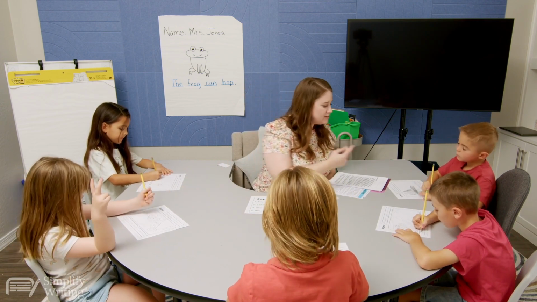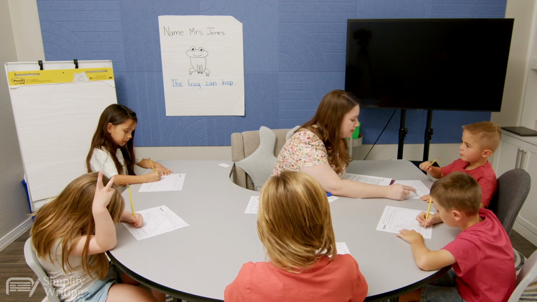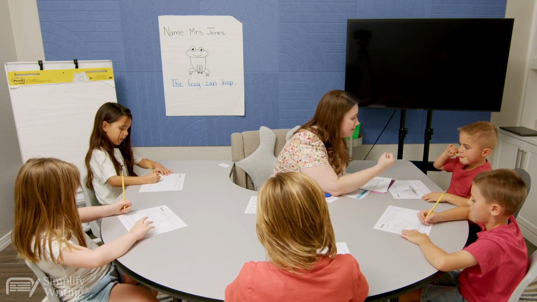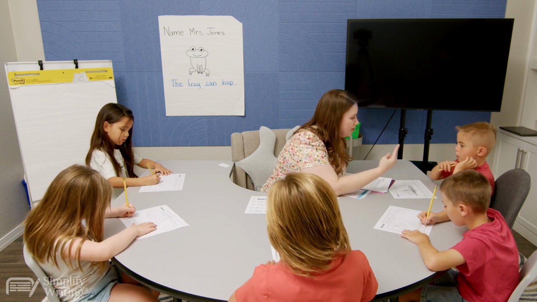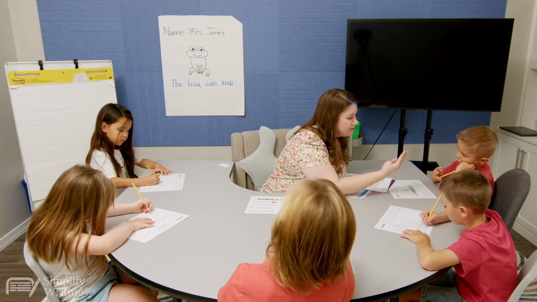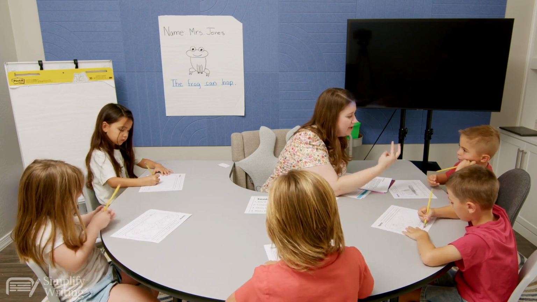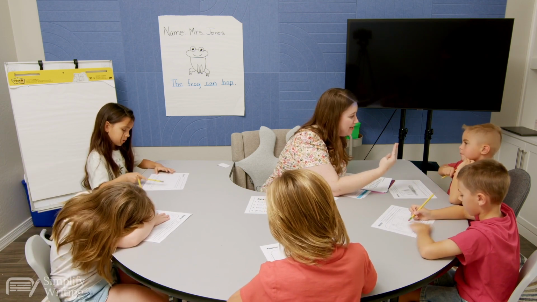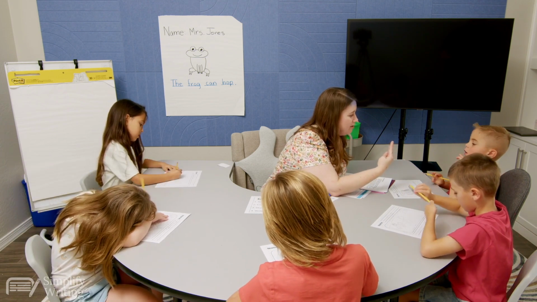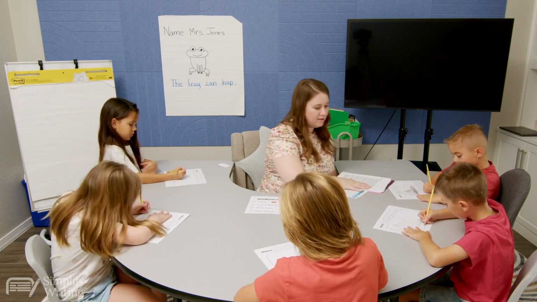So count out your sentence. What sentence are you going to write? The bird can fly. Let's count it together. The bird can fly. Are you going to say could or couldn't? Can. Okay. The bird can fly. How many lines do we need to draw? 4. Okay, draw your 4 lines for your sentence map.